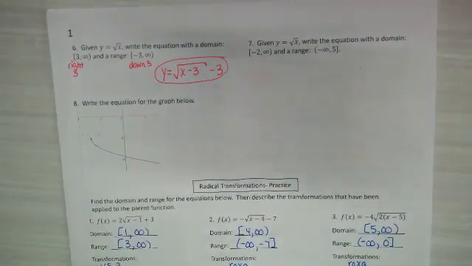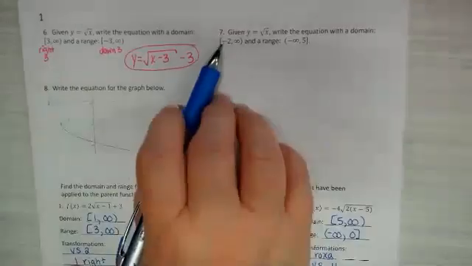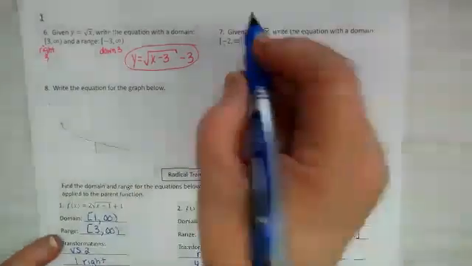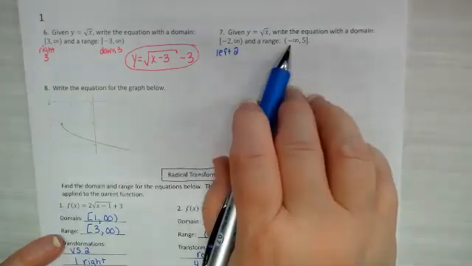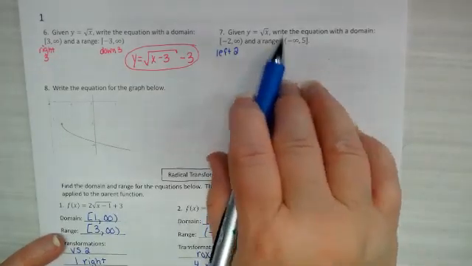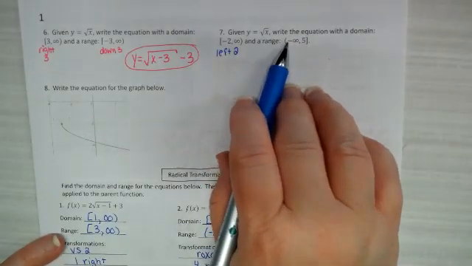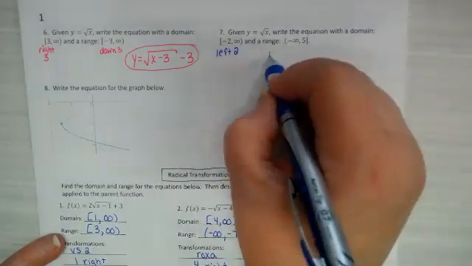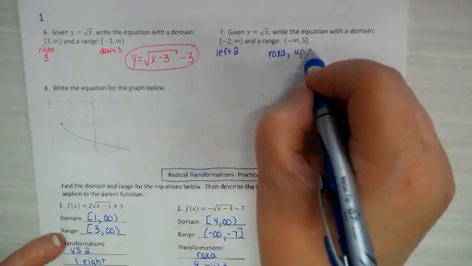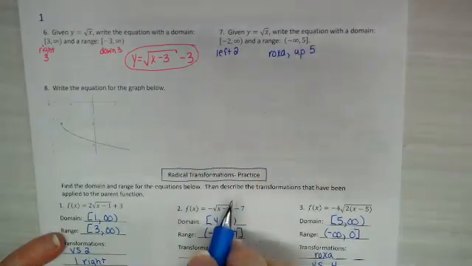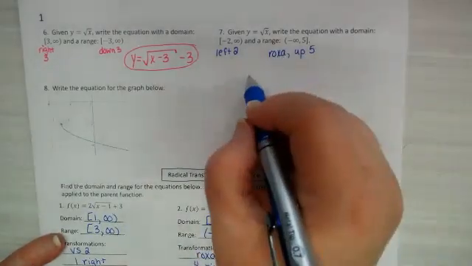Now the next one, same thing. This negative 2 to infinity tells me that I went to the left 2. And take a look at this one. It goes from negative infinity to 5. So I know that it's a reflection and it went up 5. So that's going to affect how I write my equation.